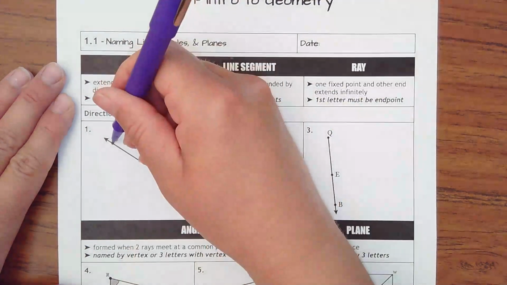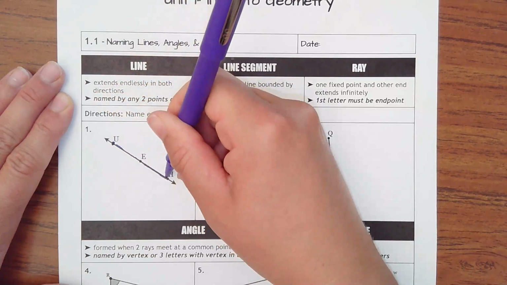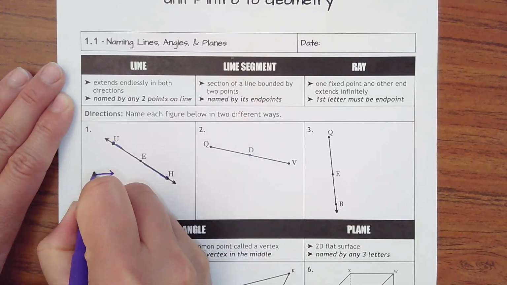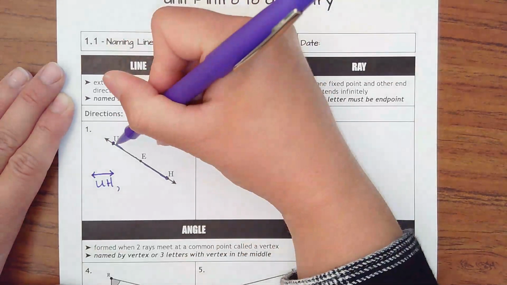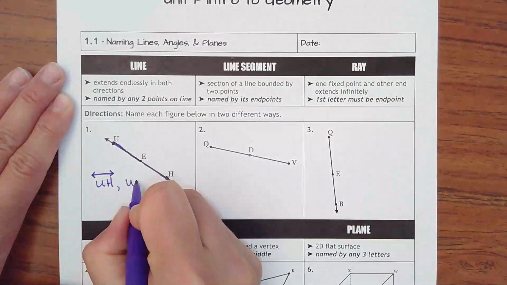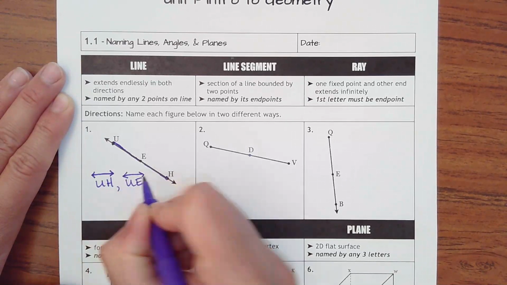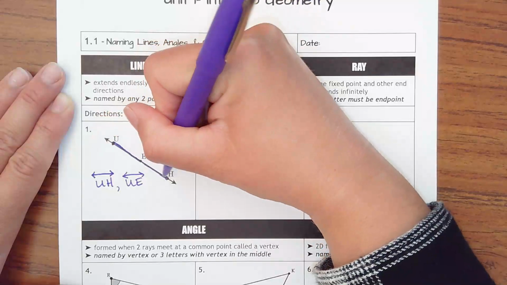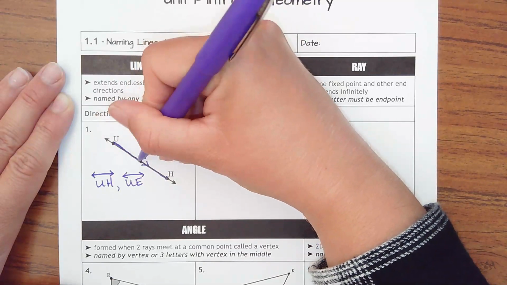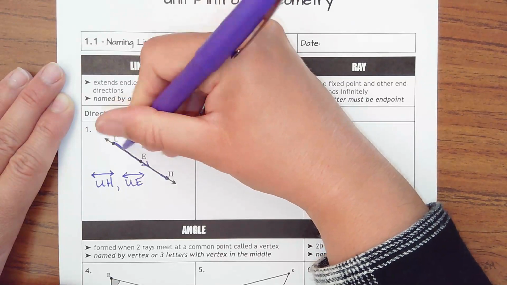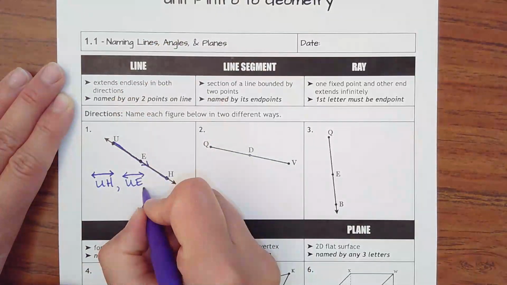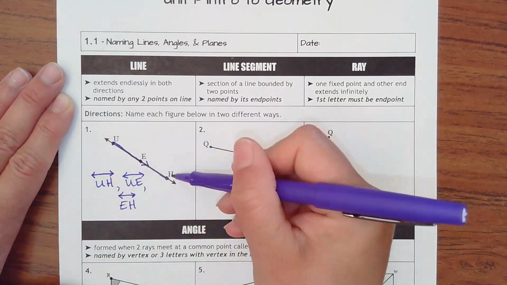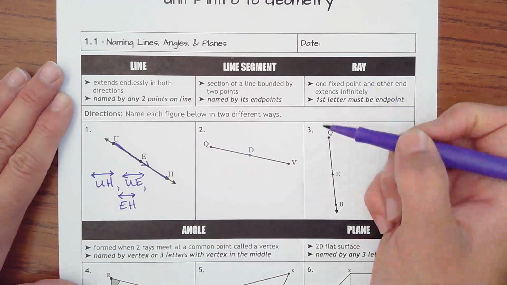So you could name this UH, and you need to put a line symbol above it, which is a line with the 2 arrows on either side. You could actually name this just UE. Put the 2-ended arrow over top. And the reason you can do that is because this line goes forever anyways. And so if I were to name it just here to here, that would still keep going and hit this point as well. So it doesn't matter. I could also call this EH, or any other way as well. EU, HE, HU.